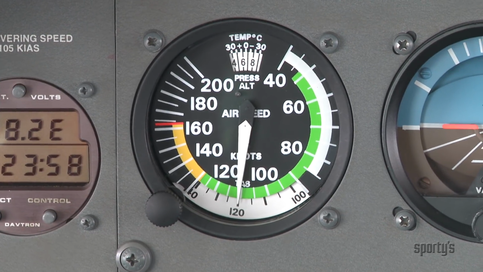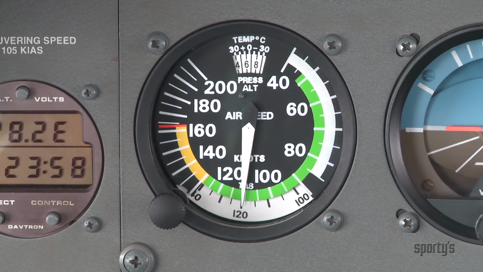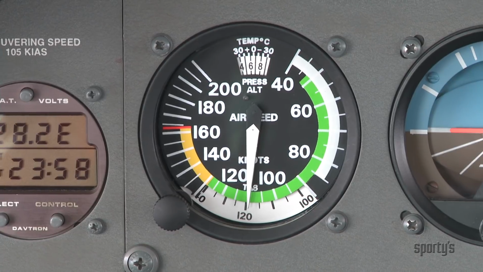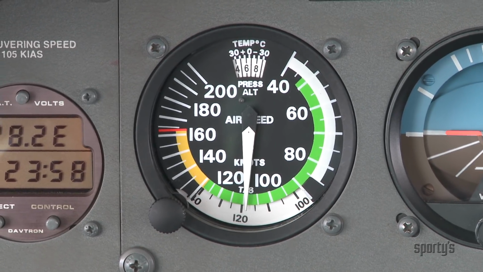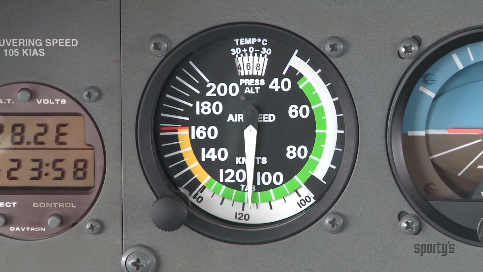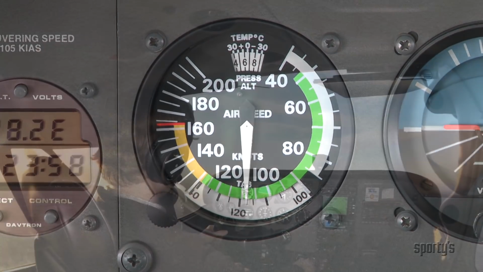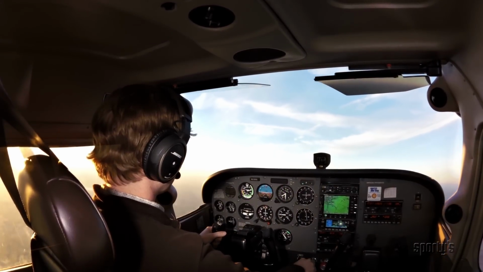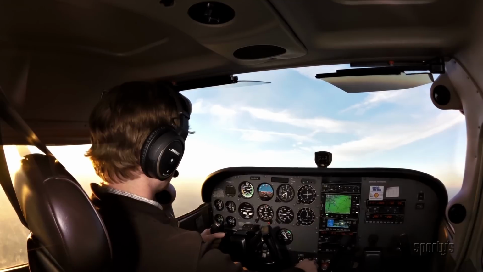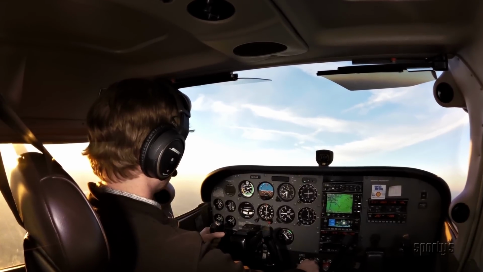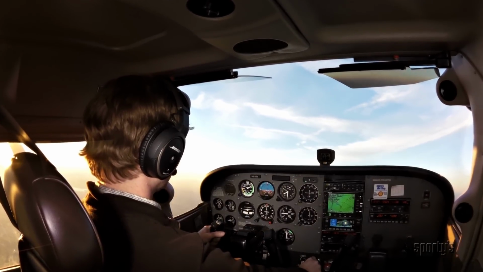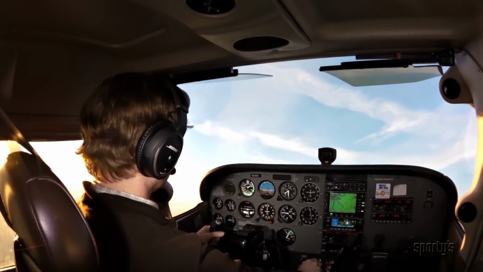The color markings may be in indicated or calibrated speeds. Generally, newer airplanes have the airspeed indicator color marking in indicated airspeed. Be sure to check the pilot's operating handbook for the airplane you're flying to determine whether the color marking is in indicated or calibrated airspeed.